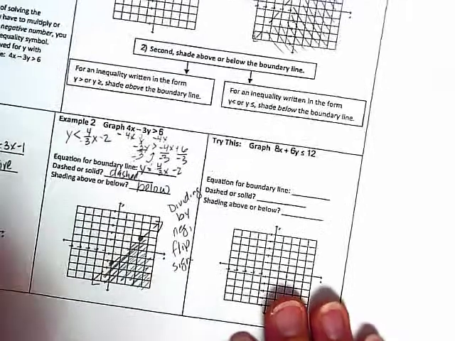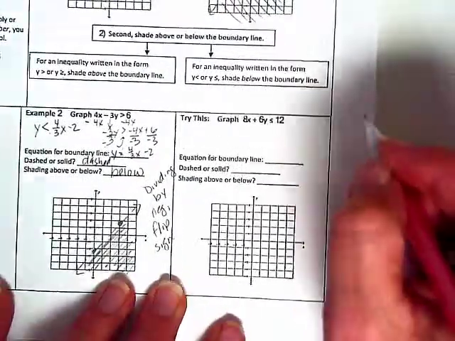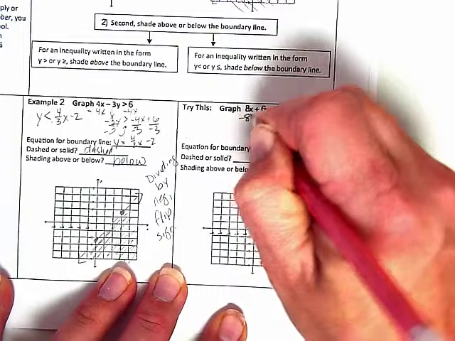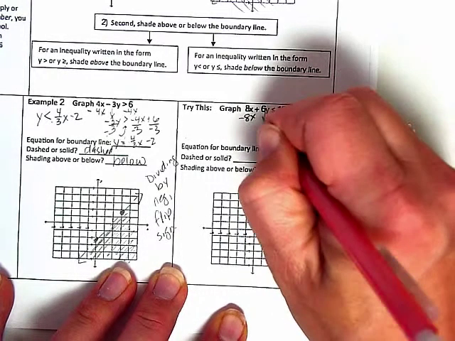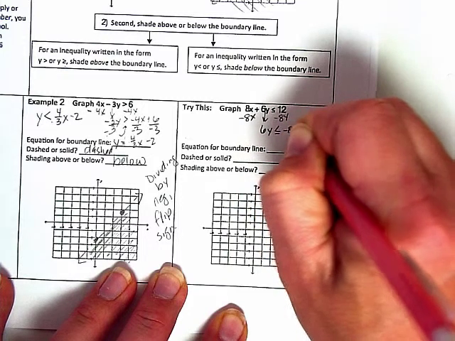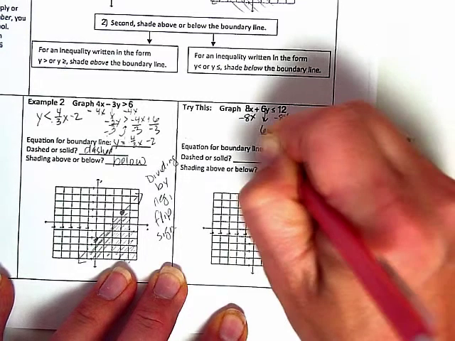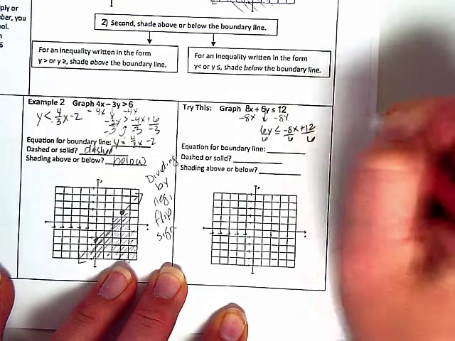Okay, next one. For this one, first we need to once again get it in slope-intercept form, so let's subtract 8x from both sides. We have 6y is less than or equal to negative 8x plus 12. Divide everything by 6. Notice we're dividing by a positive, so we don't have to worry about flipping that sign.